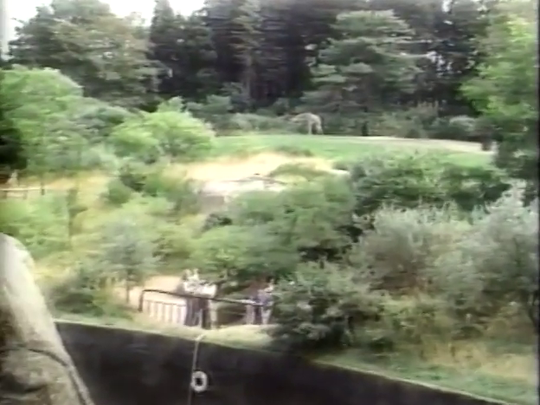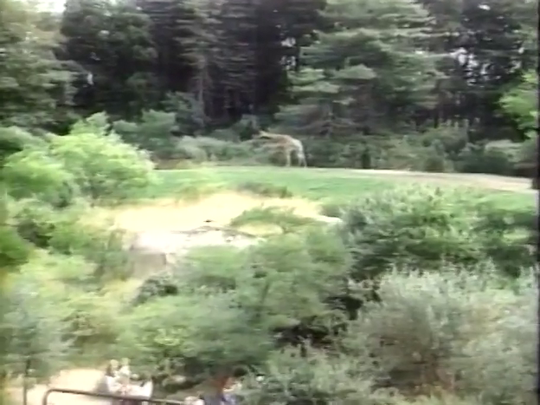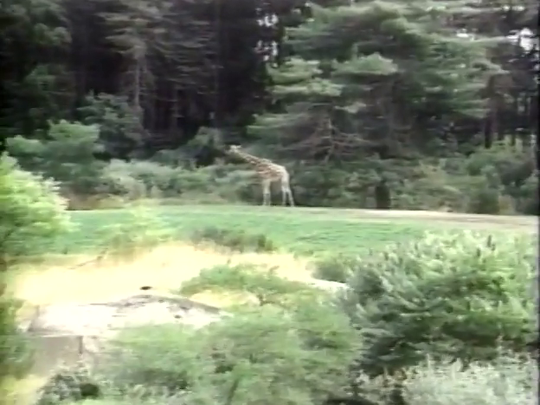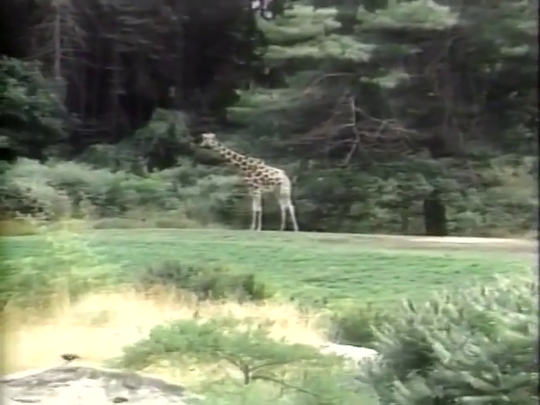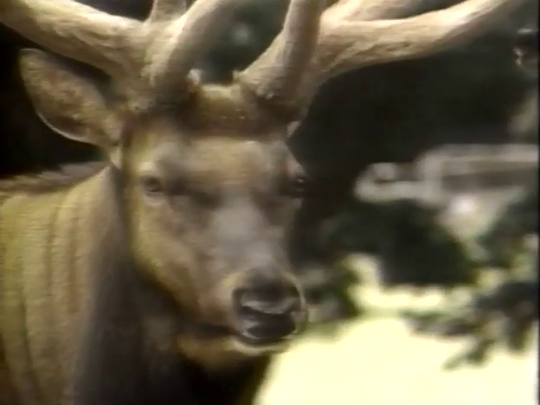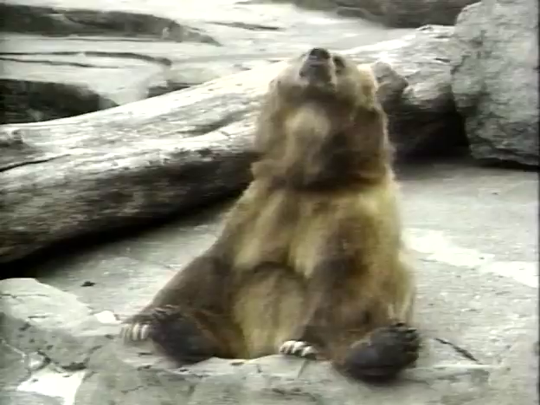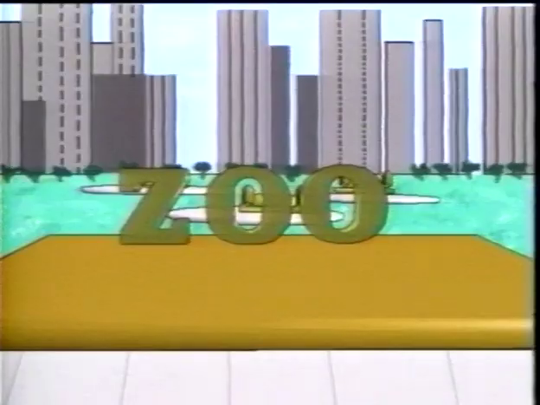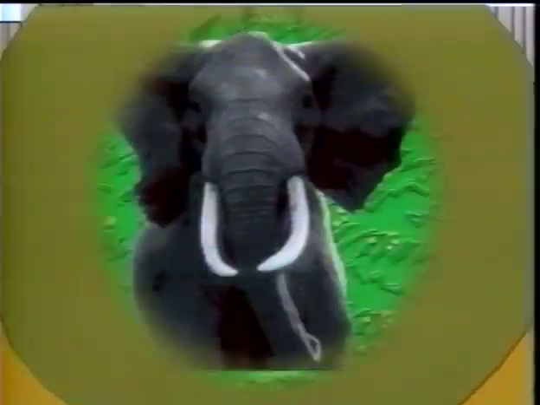Zoos want to design habitats that simulate a more natural environment. But if there's conflict between different species of animals, they can't share the same habitat. For purposes of example, here are the animals in our zoo. I'd like you to meet them.